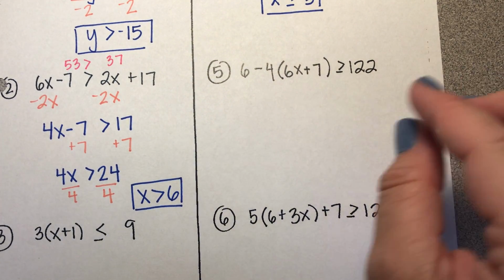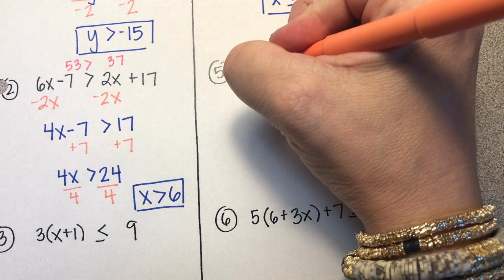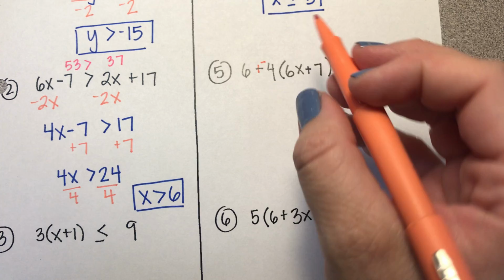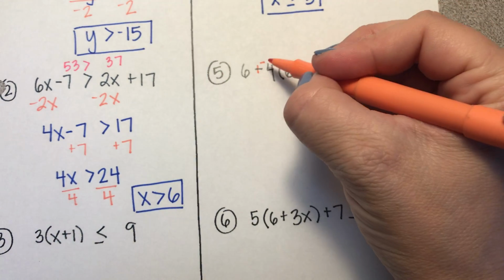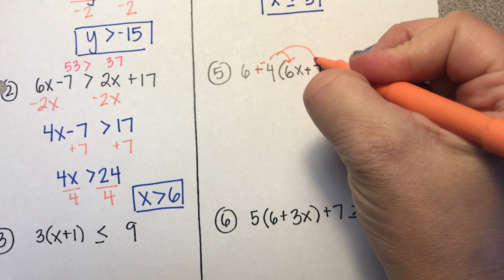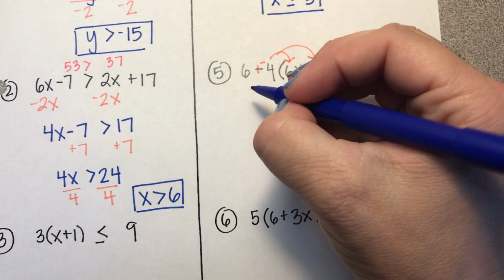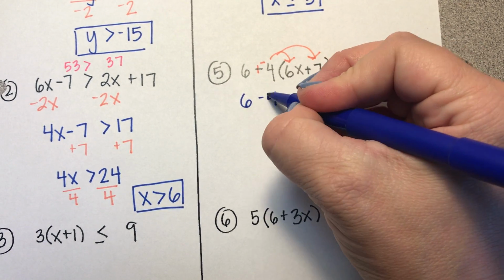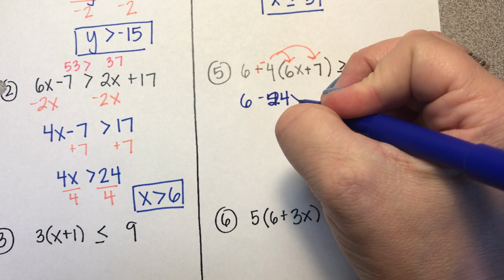Okay, number 5, the first thing I'm going to do is keep change because it's that pesky subtraction sign before a distributive property. And so I'm going to distribute negative 4 to everything inside. So it's going to be 6 and then negative 4 times 6x, oops, I messed up, minus 24x.